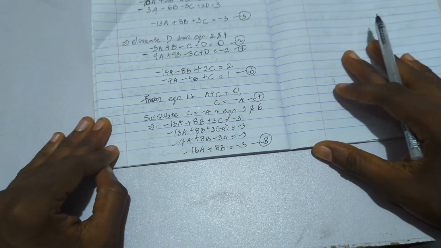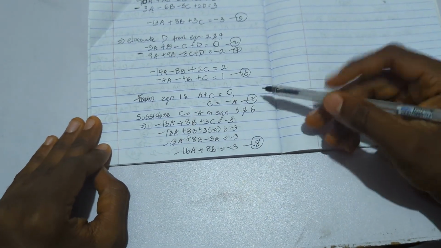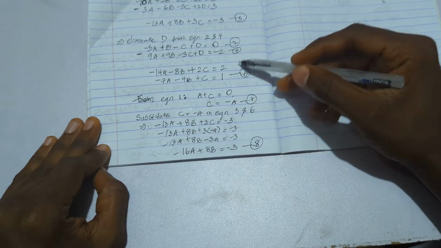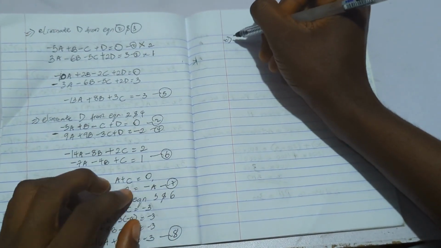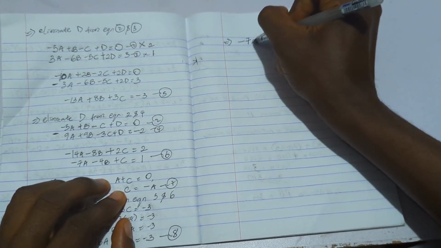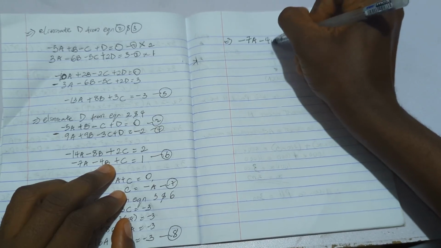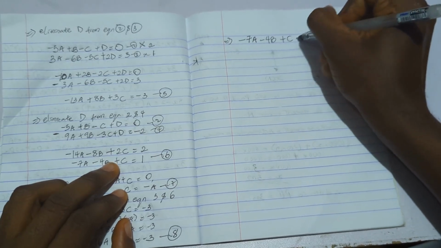So then the next thing for us to do is to substitute it as well in equation 6. Equation 6 tells us that minus 7a minus 4b plus c equals to 1.